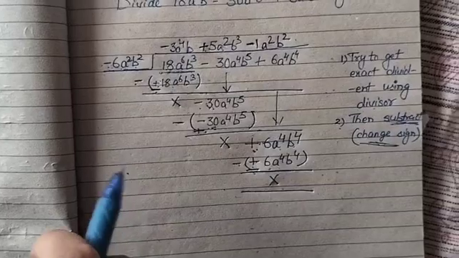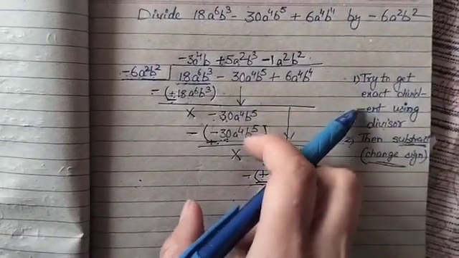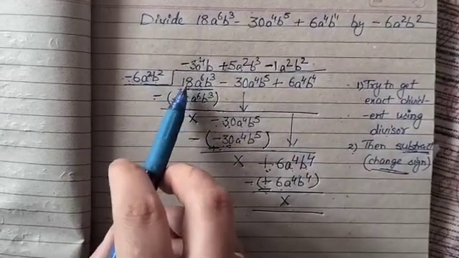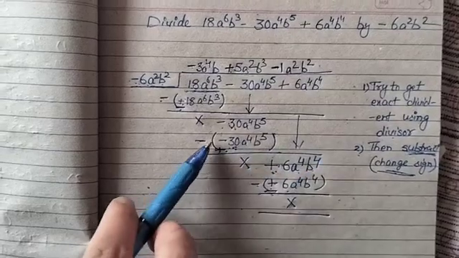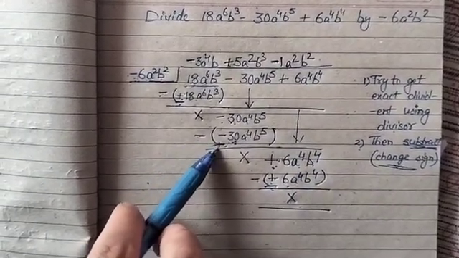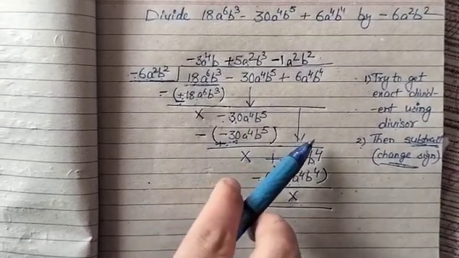Okay, so there are basically two steps involved. First of all, try to get the exact dividend using the divisor. Okay, so you must try that. Then you have to subtract, must put a bracket at that time and subtract, and just decide the change of sign, and then you have to cancel and move to the next term.